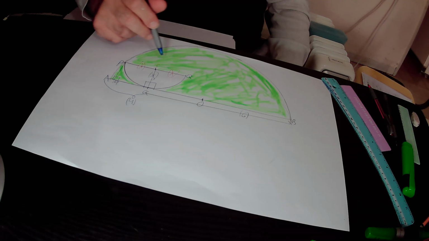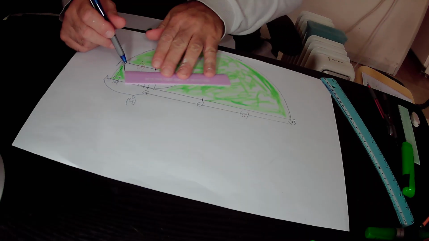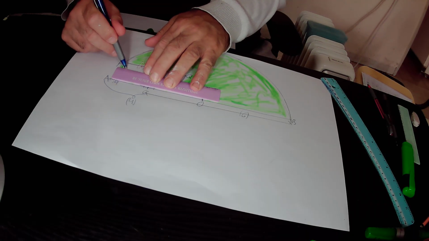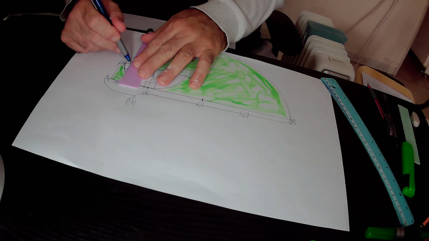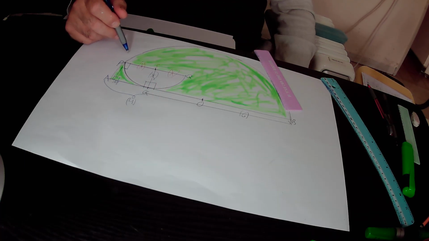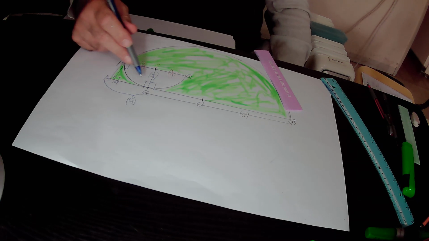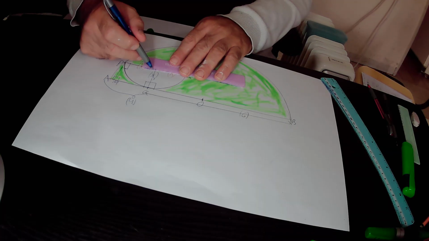to the radius PS. If MP is perpendicular to PS, this angle equals 90 degrees according to rule 1. So inside this small quadrilateral PMCS, we have 1, 2, 3 right angles, and therefore this fourth angle must also be 90 degrees.